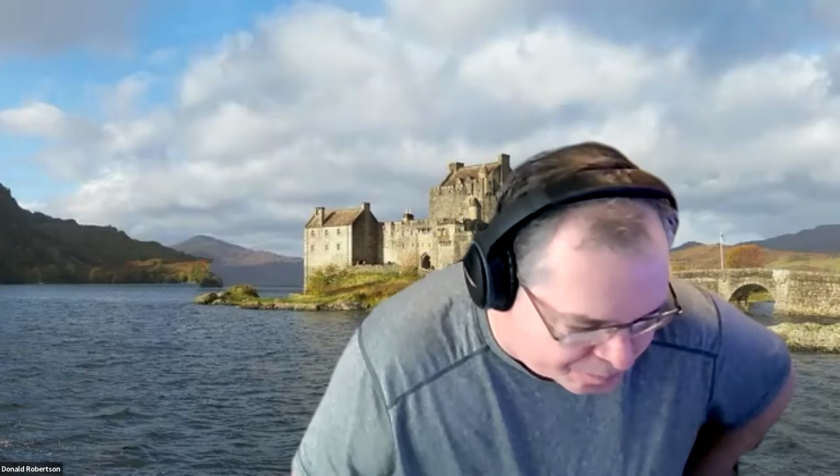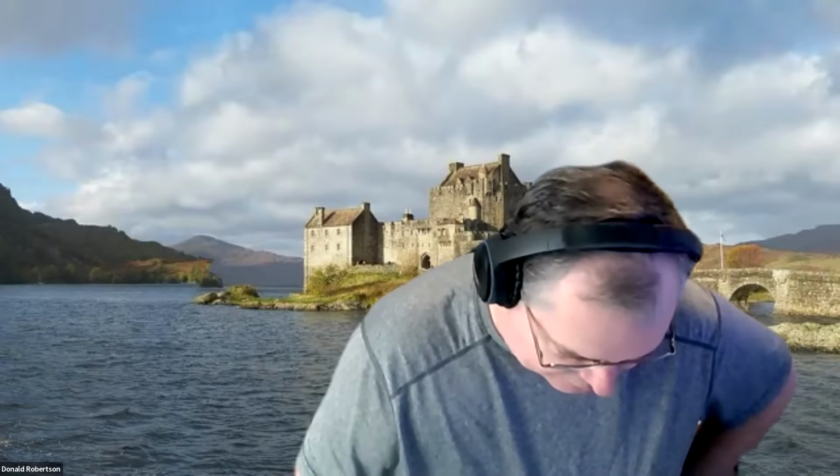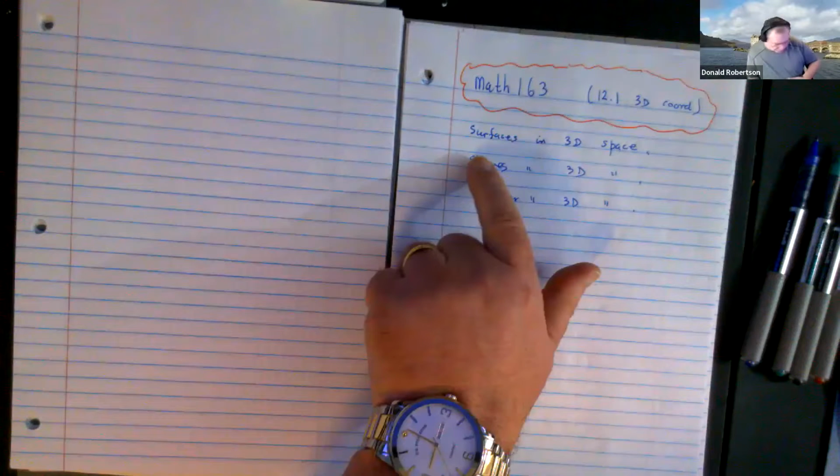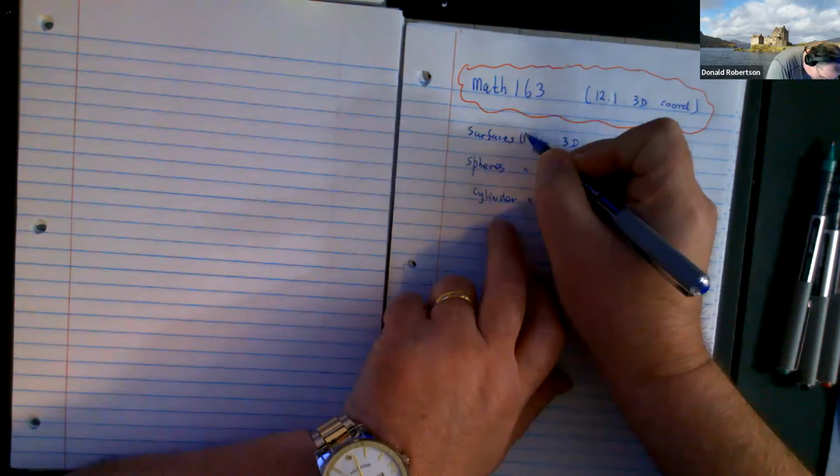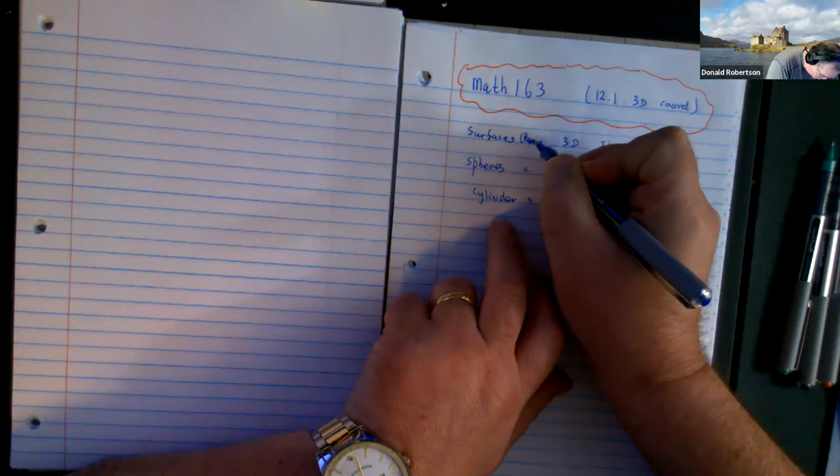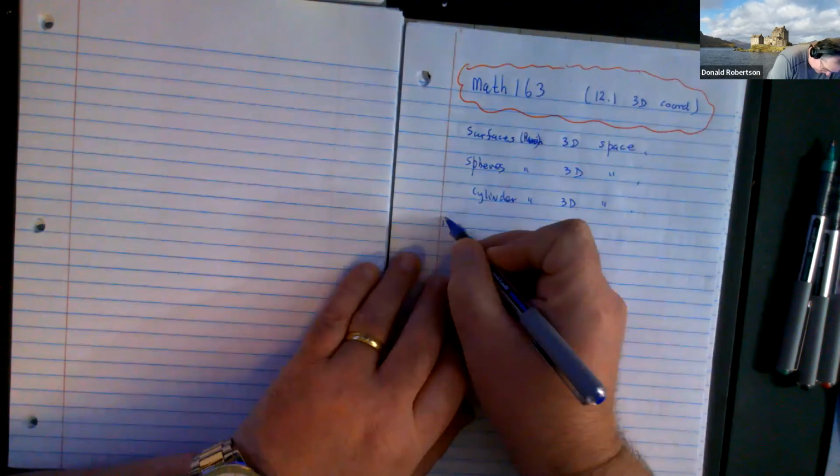We are on 3D stuff, right? 12.1. And we're going to look at some specific situations. We're going to look at surfaces, spheres, and cylinders, amongst others. The kind of surfaces that we're looking for are going to be planes. So let's look at plane.